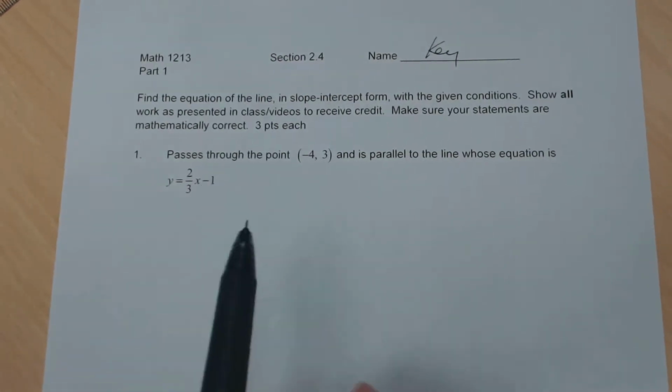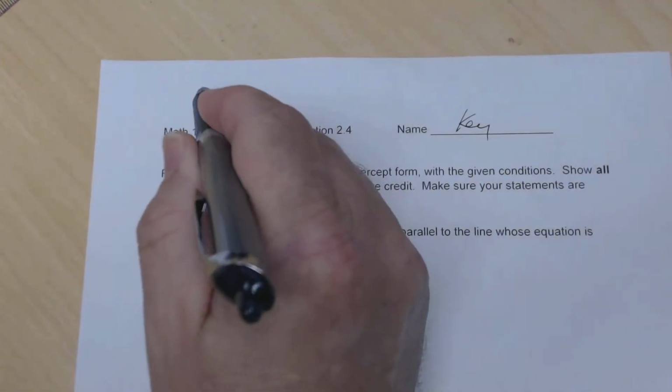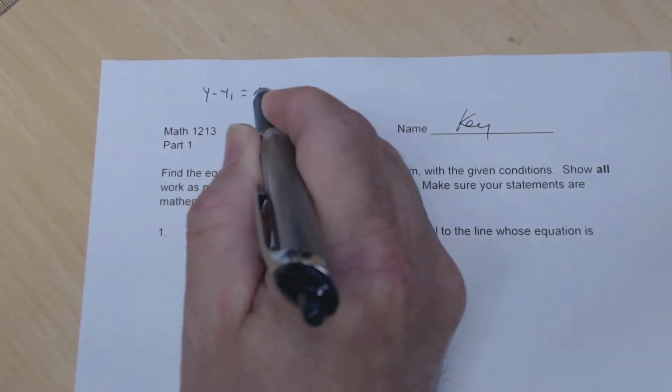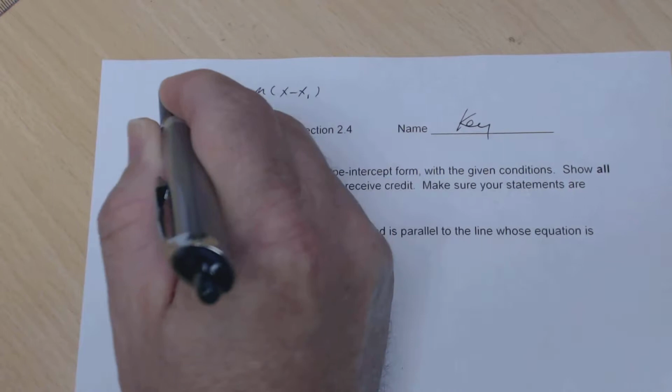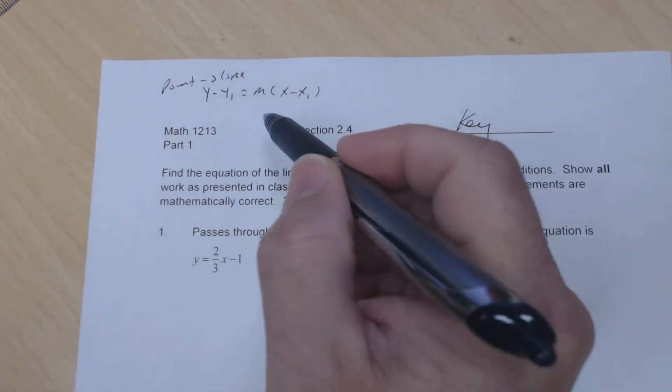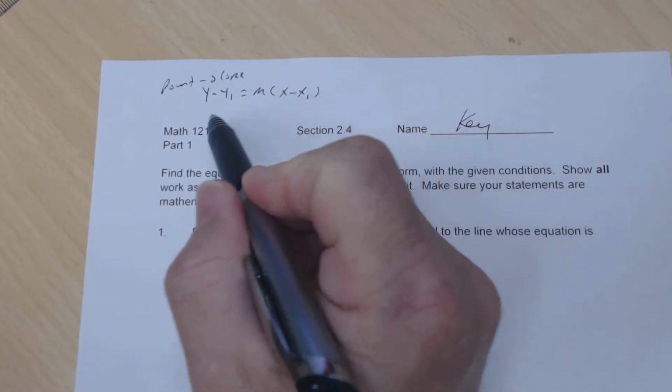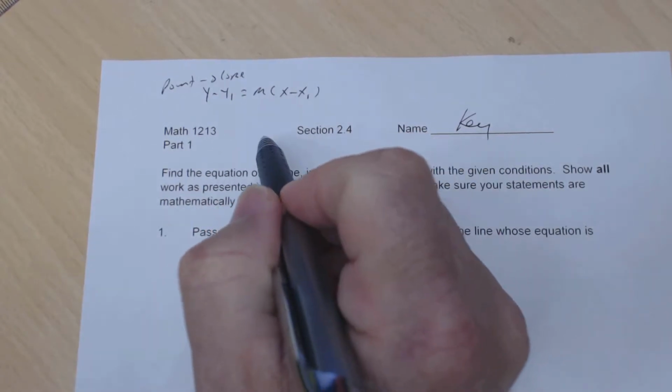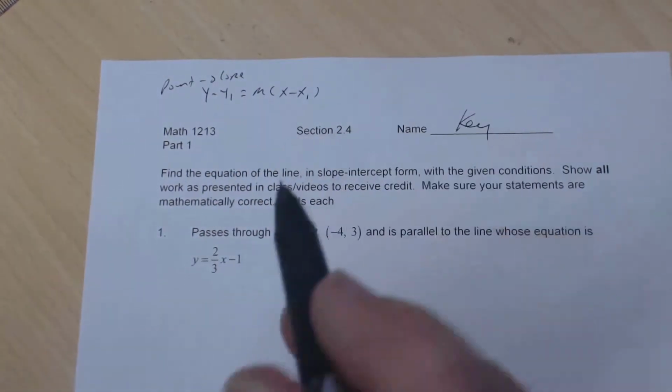So, again, you're going to use the point slope form, y minus y1 equals the slope times x minus x1. So that's point slope form. And remember, in order to use that, you've got to know the slope and a point on the line. So you must know a slope and a point on the line.